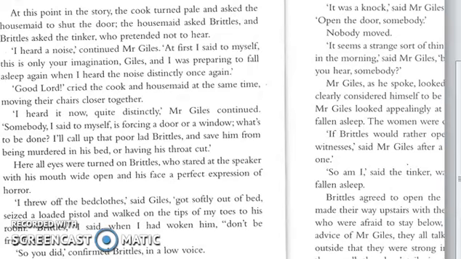At this point of the story, the cook turned pale and asked the housemaid to shut the door. The housemaid asked Brittles, and Brittles asked the tinker, who pretended not to hear. "I heard a noise," continued Mr. Giles. "At first I said to myself, 'This is only your imagination, Mr. Giles,' and I was preparing to fall asleep again, when I heard the noise distinctly once again."